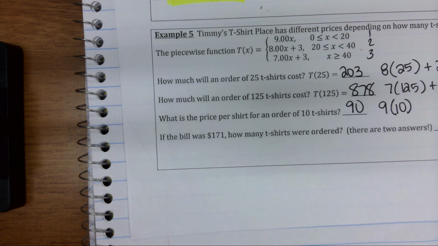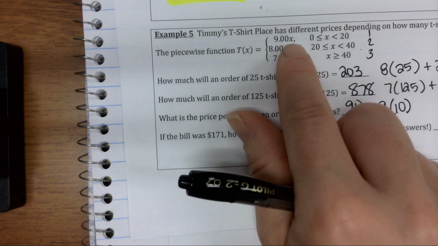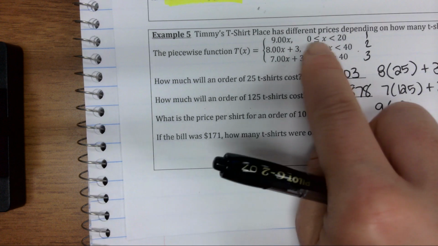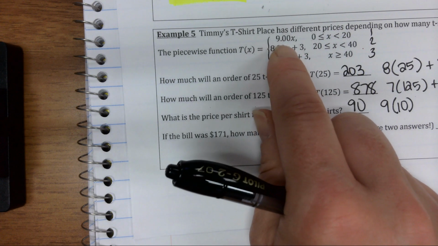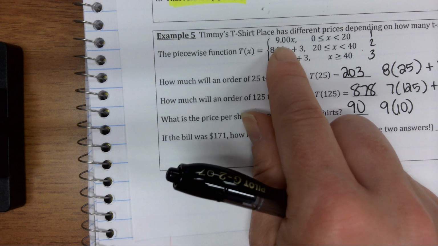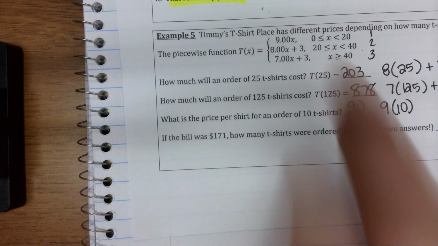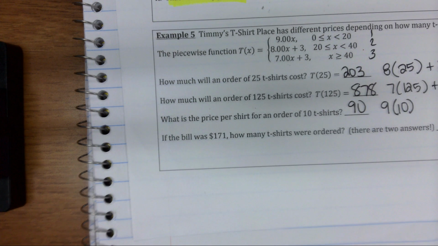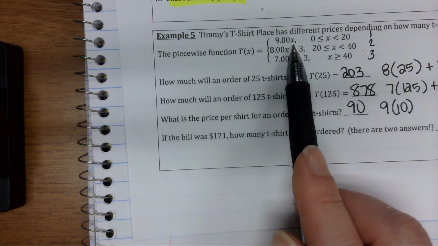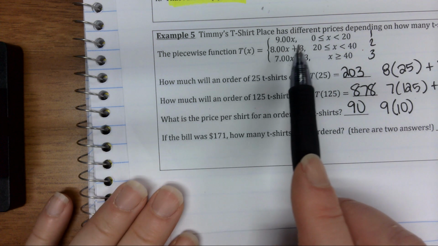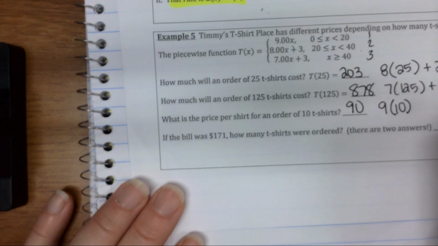Hey, do me a favor. Would you agree that the most t-shirts you could order with this would be 19? Can you check out and see what you get when you do 9 times 19? What is it? Is it 171? Okay, I only said that because that would be the max t-shirts you could order. Do you know what I'm saying? So yeah, 171, one of the answers was 19.